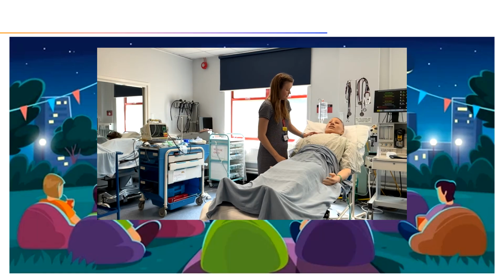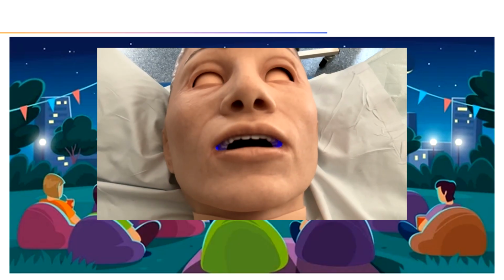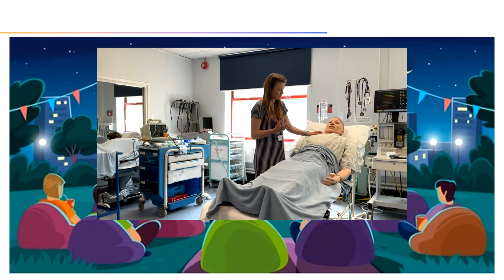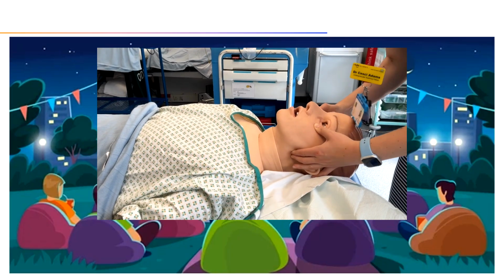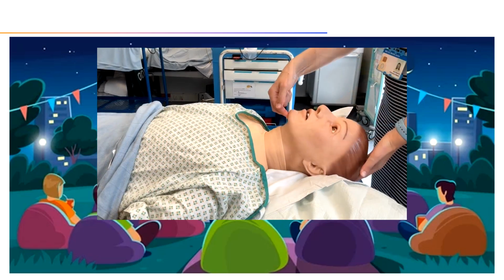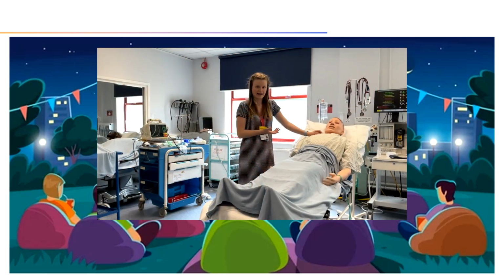From a mouth perspective, if the patient is cyanotic or has low SATs, then you'll see a little blue light, which we'll show you in a minute, in the mouth that glows blue to represent that cyanosis. He can also have tongue swelling, so if there's an obstruction, that tongue can swell. If you hear some kind of snoring sounds in your simulation, or you're worried that the airway isn't patent, he is able to have a jaw thrust and a head tilt chin lift performed on him to try and help open that airway.